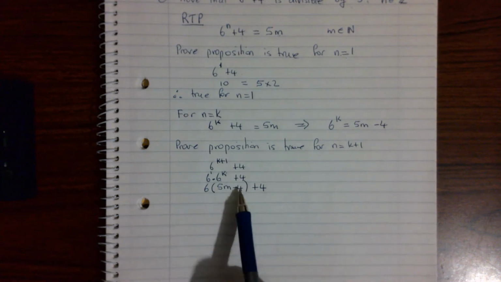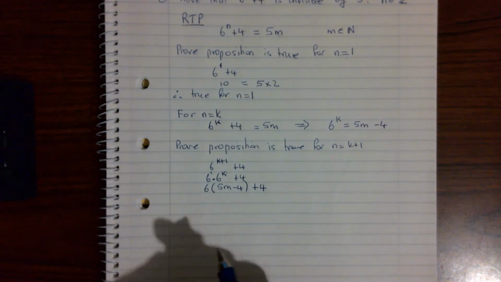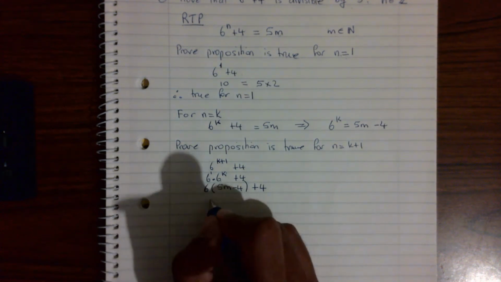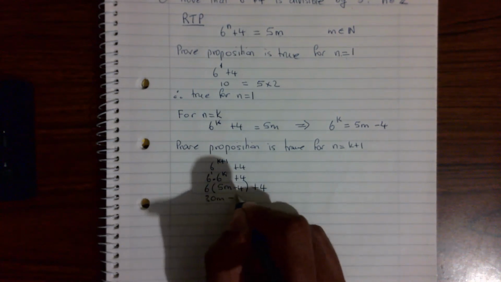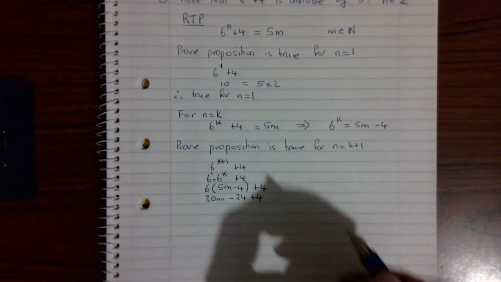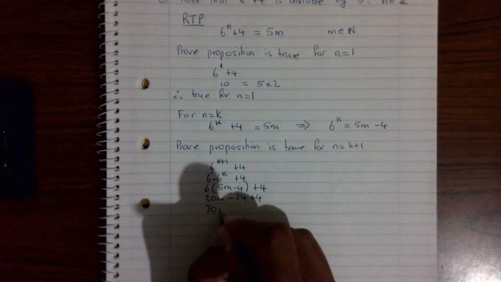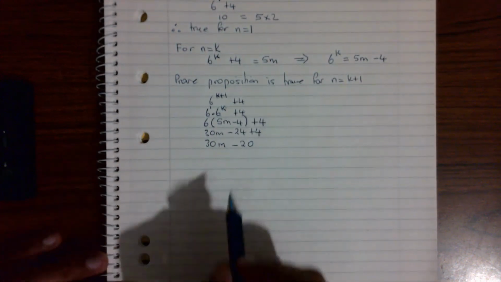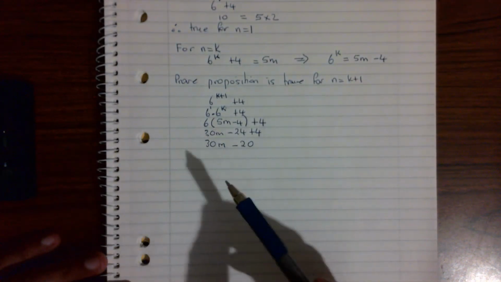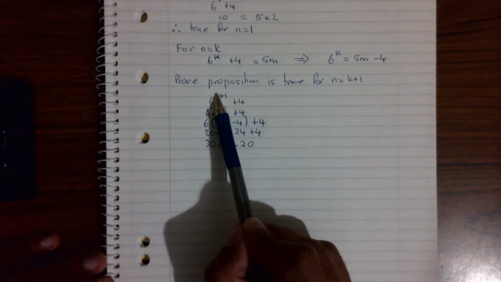Now be careful not to do this first, because your multiplication comes first, which is your order of operations. So I would expand this out. You get 30m minus 24 plus 4. This is equal to 30m minus 20. Now we are remembering that we are trying to show that this is a multiple of 5.